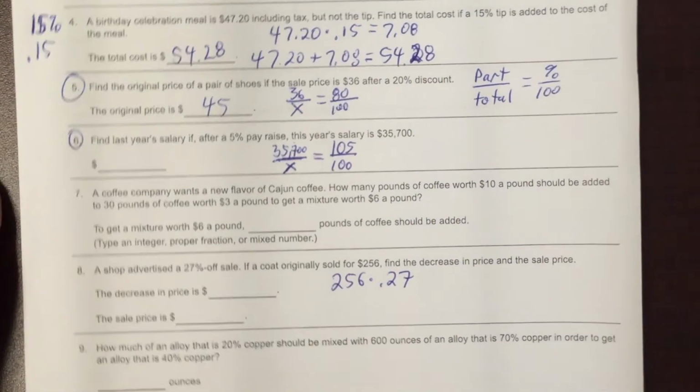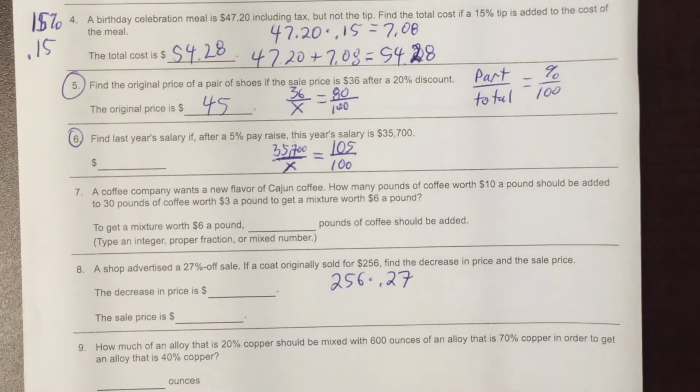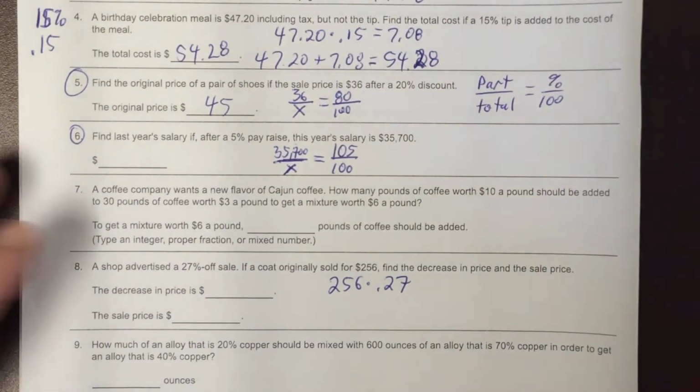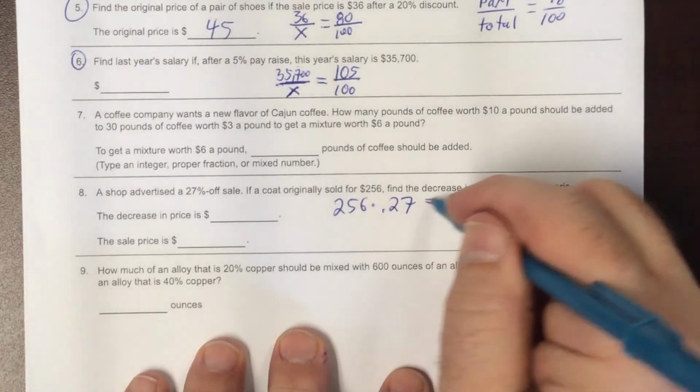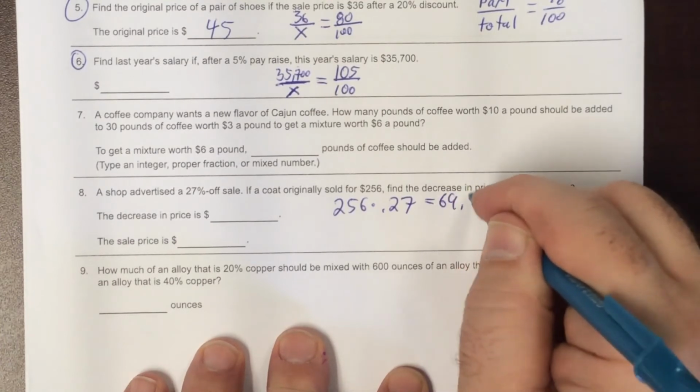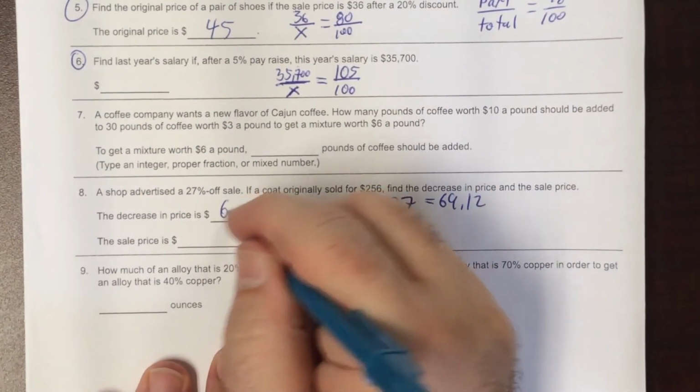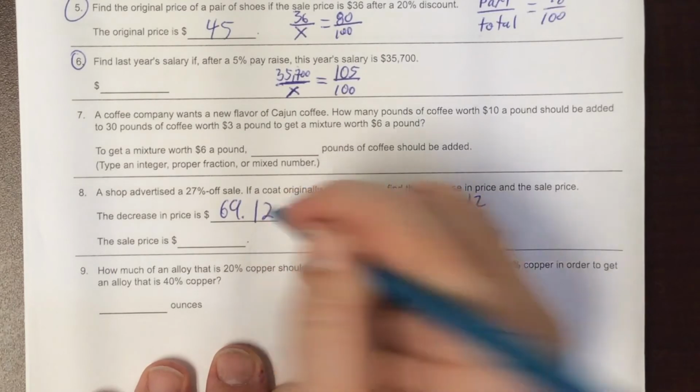Make sure that this is showing okay. So 256 times 0.27 is going to be equal to $69.12.